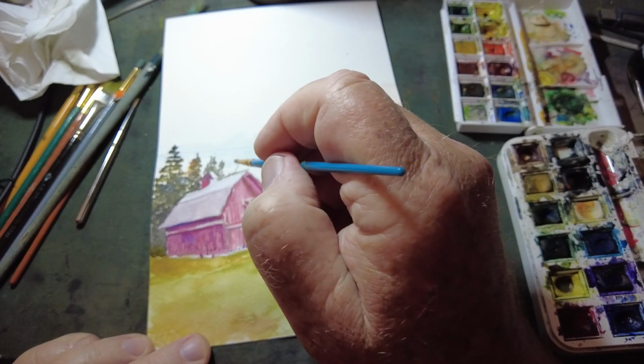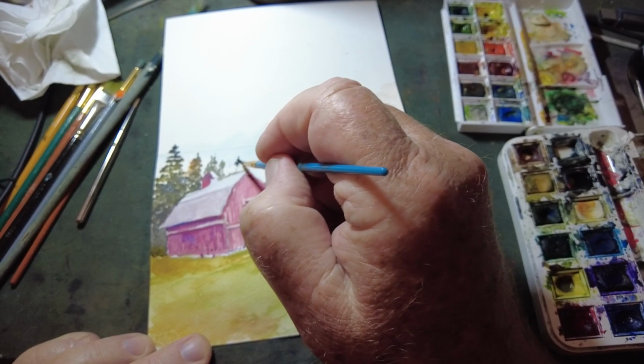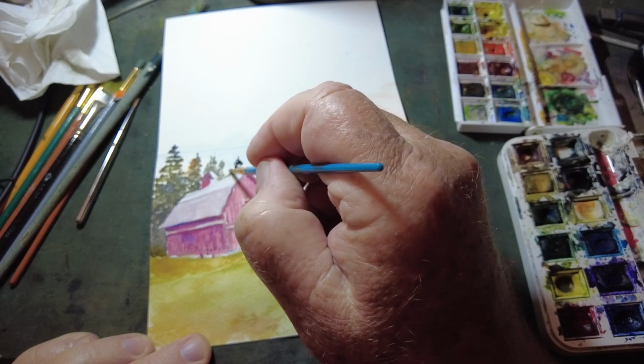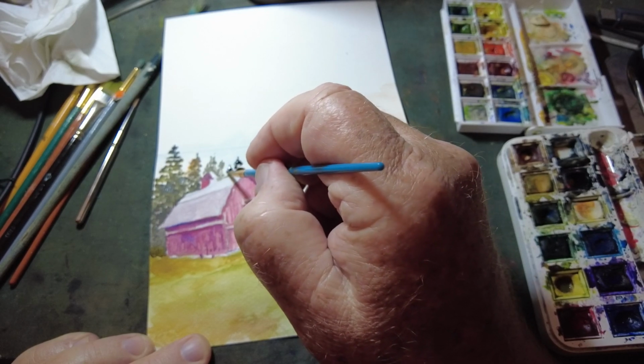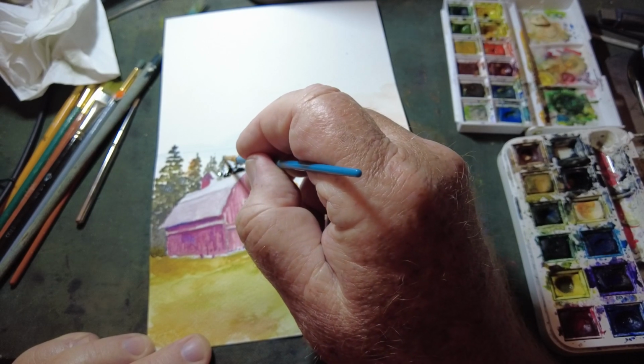Little pieces peeking out the top there. Peeking from behind the barn.